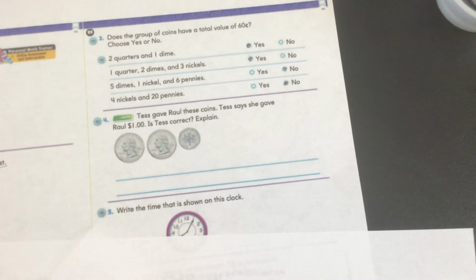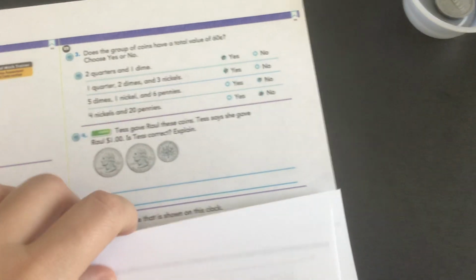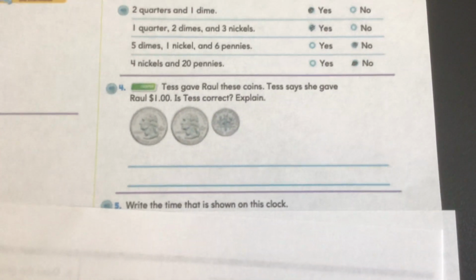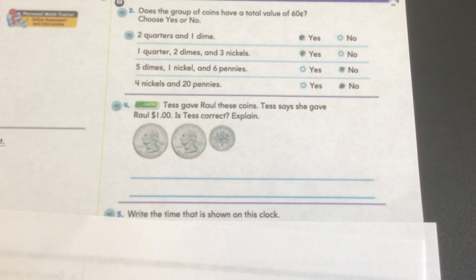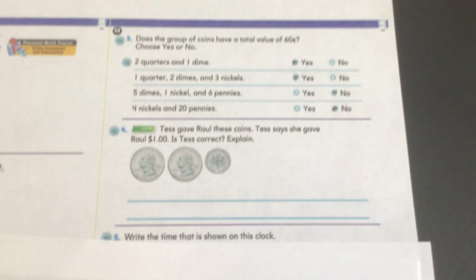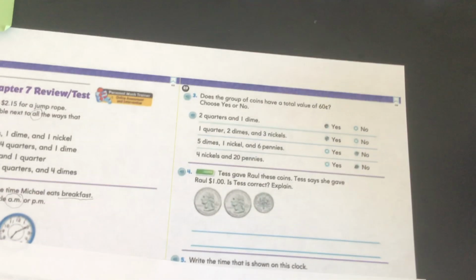Number 4 says, Tess gave Raul these coins. Tess says she gave Raul $1. Is Tess correct? Explain. They already have the coins for you, which is nice.